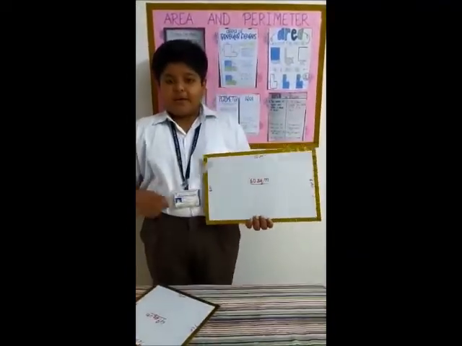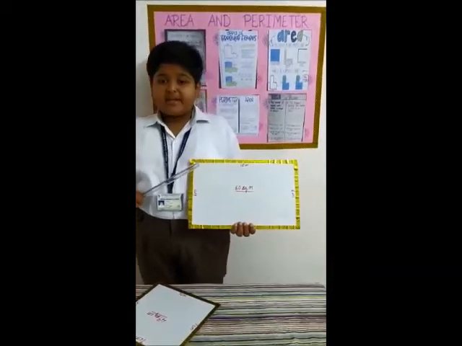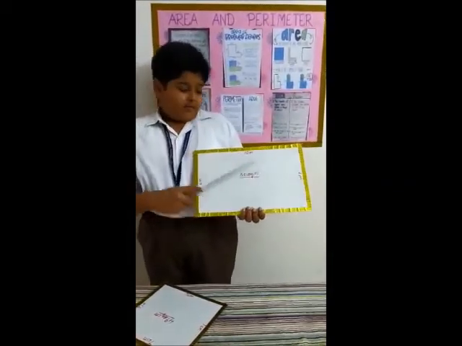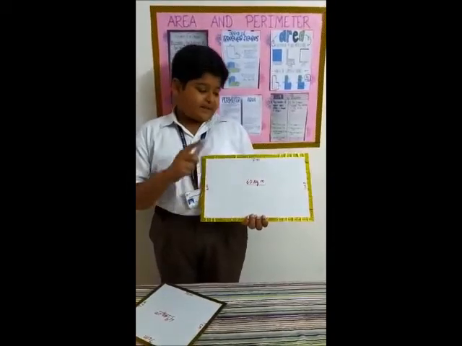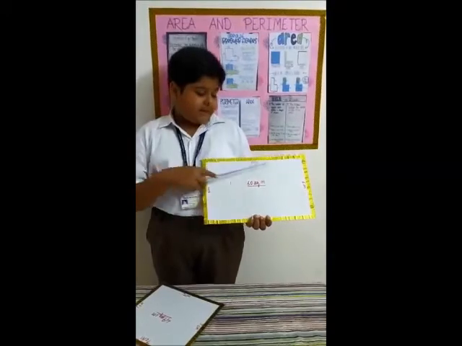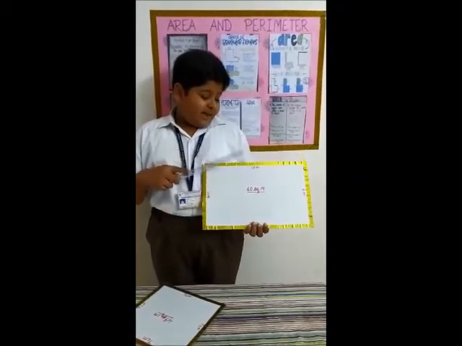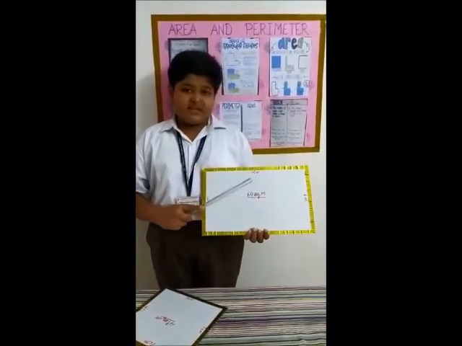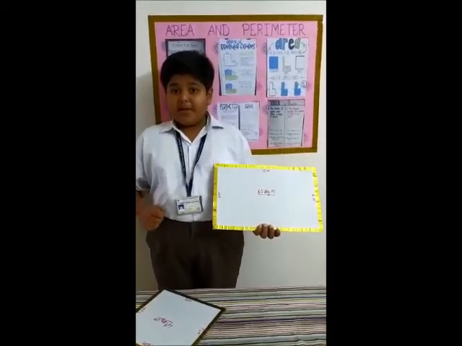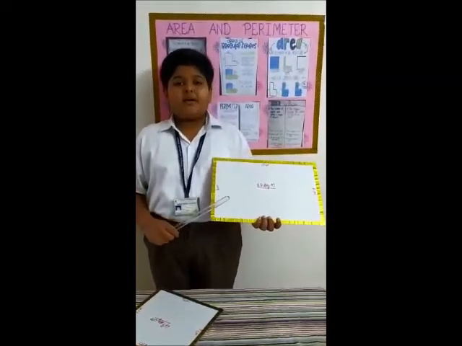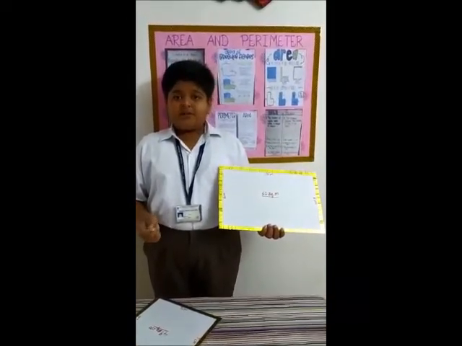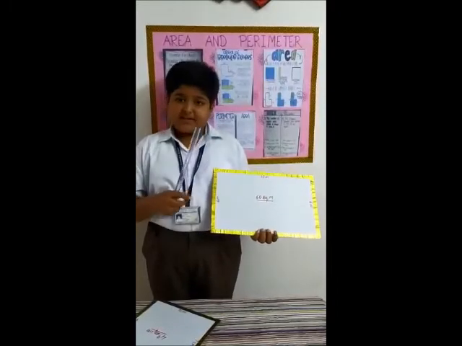Now we will find the area of a rectangle. Area of rectangle is length into breadth, where length is 10 meter and breadth is 6 meter. So to find the area, we have to multiply length into breadth, which is 10 meter into 6 meter, which is equal to 60 square meter. Remember, the unit of area is always square centimeter or square meter because it has two-dimensional sides.